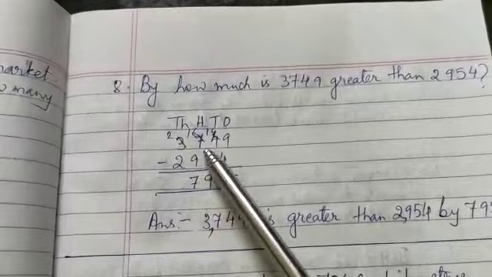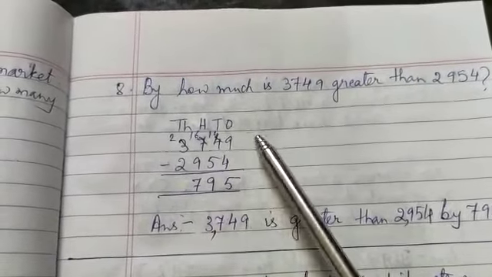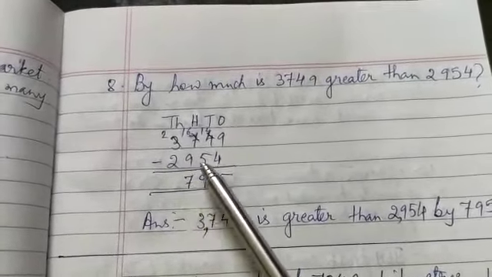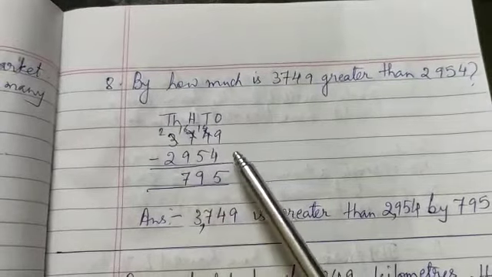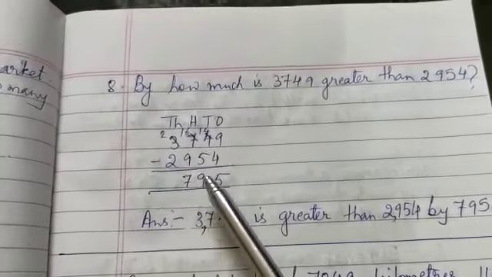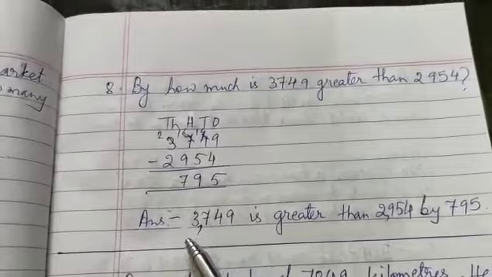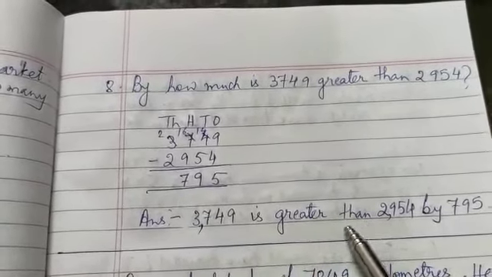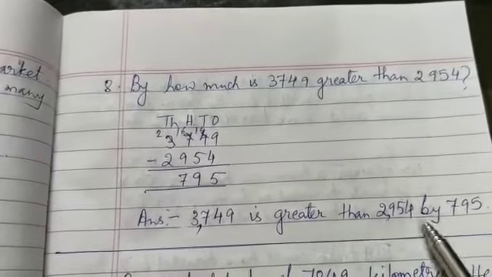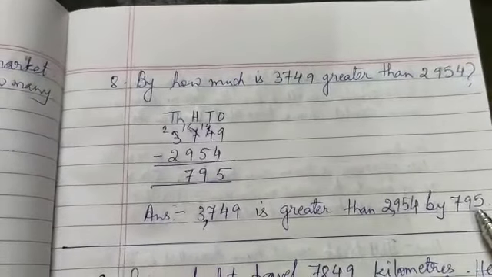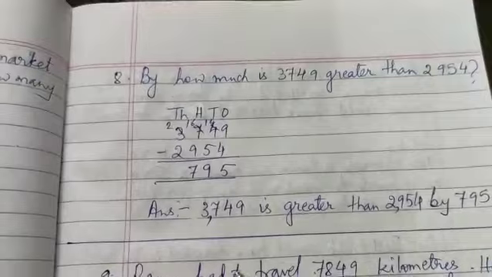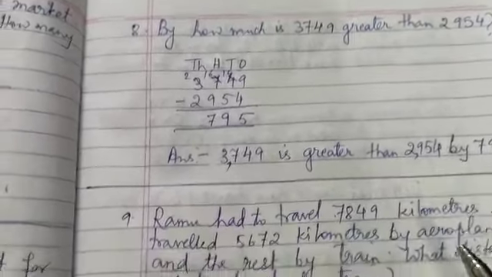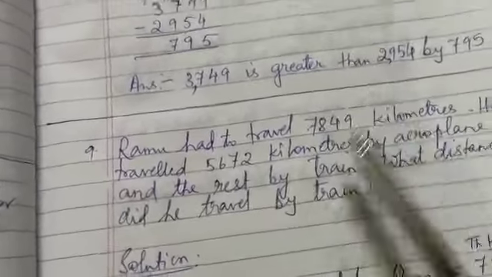What you will do? You will write the bigger number on top, 3,749. You will write the smaller number below, 2,954. Then you subtract, you get 795. Then you write the answer, 3,749 is greater than 2,954 by 795. You have written it? Put an ending line after it. Now look at the next question.